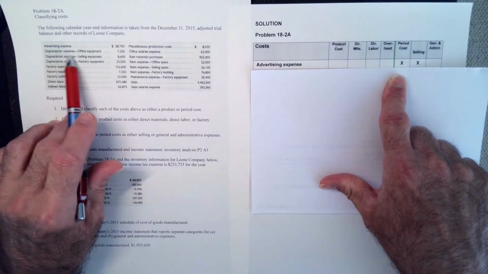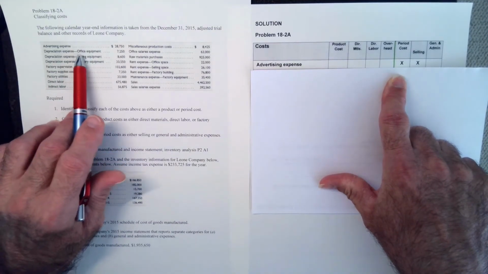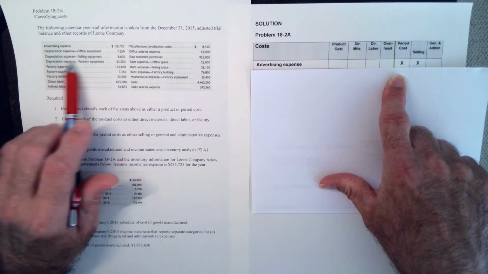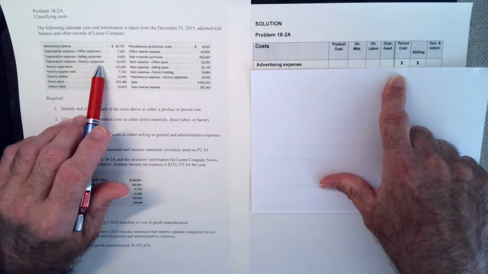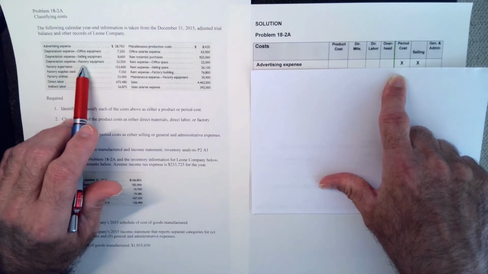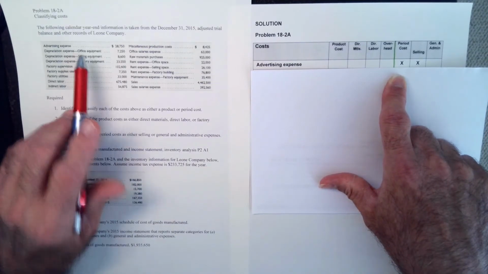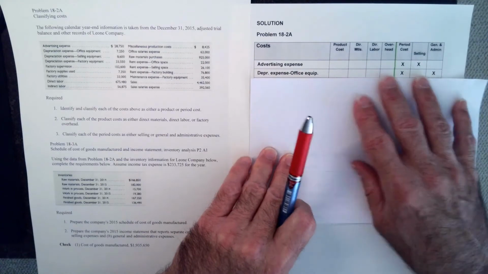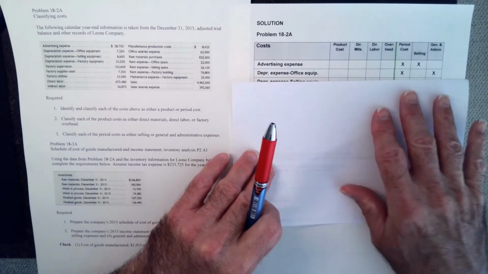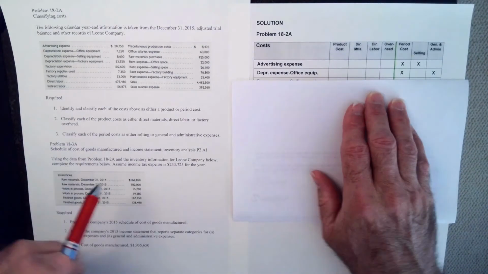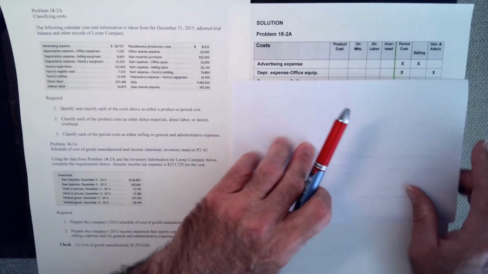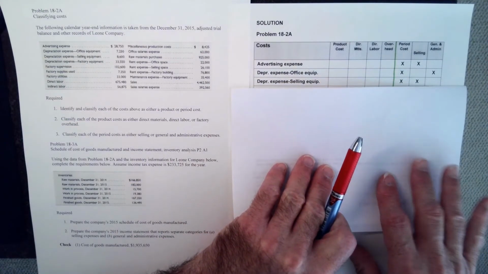Next item, depreciation expense for office equipment. Now you have to understand there's a qualifier because you got two depreciation expenses here. One is for office equipment, one is selling equipment, one is factory equipment. So you're going to have to pay attention to the key words here to figure out how to classify this. So I'm going to start with the office equipment for depreciation, and that's going to fall under period cost as general administration. Let me flip this over here so I get a better lay of the paper. So you're going to have depreciation expense for office equipment, and then you have selling equipment depreciation, and that's going to fall under selling as a period cost.